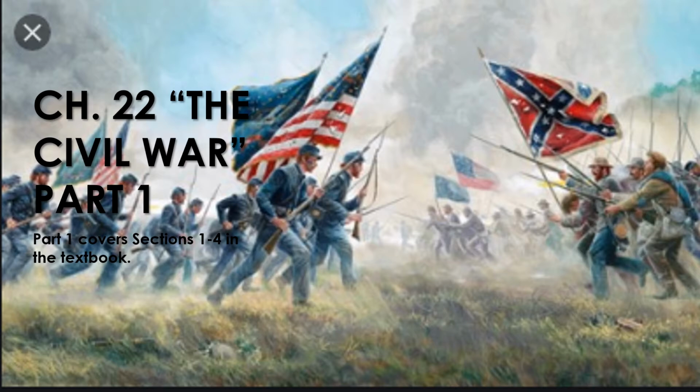But this Civil War, obviously, is between the North and South. So here on this painting you have the Northern soldiers on the left fighting the Southern soldiers on the right.